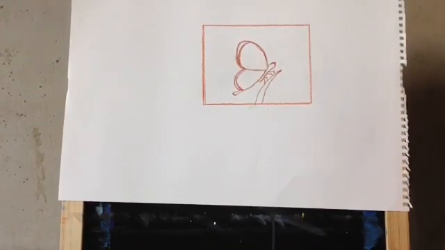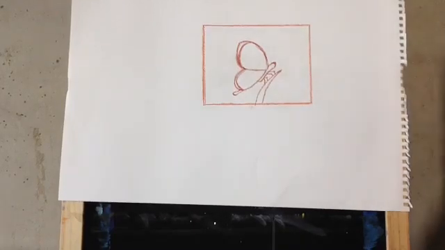And what is missing in this butterfly? Anybody know? The details? What part is missing in the butterfly? The eye, the antennas. Any guesses? What's missing in the butterfly? The eye and the antennas.